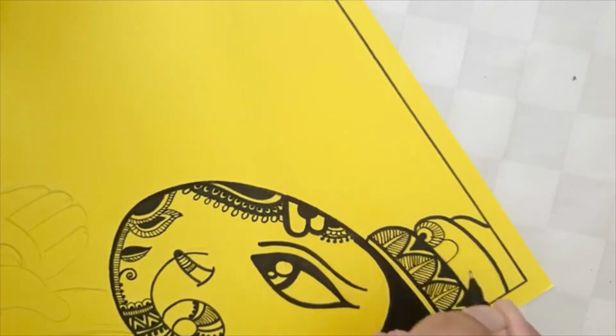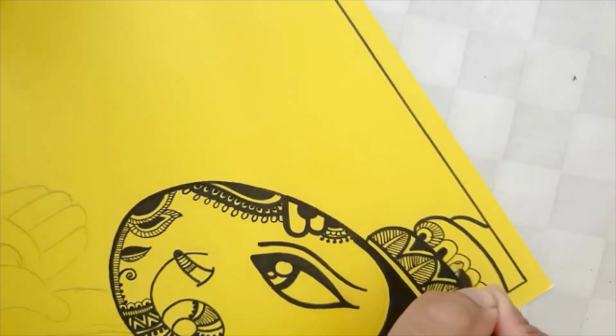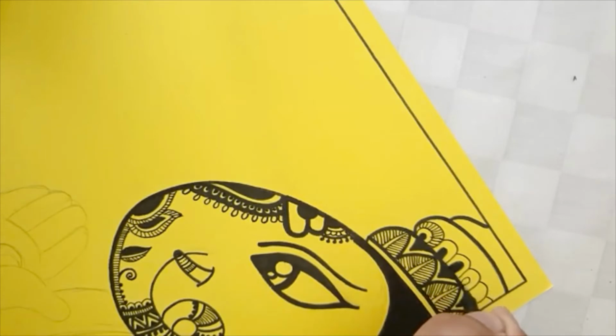Again, I'll make some inverted U's here. And I'll fill the shape inside. And for outside, I'll just make lines. Right? So this is how you can fill any empty space.